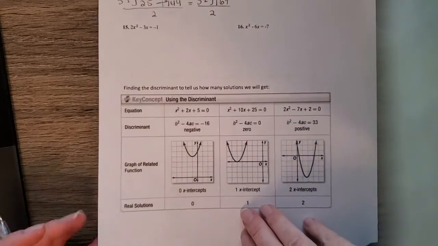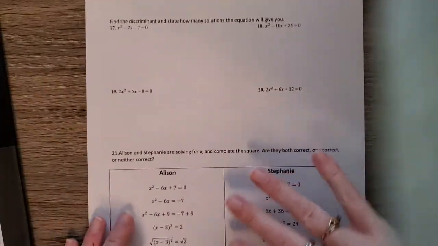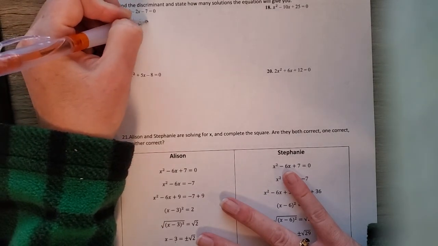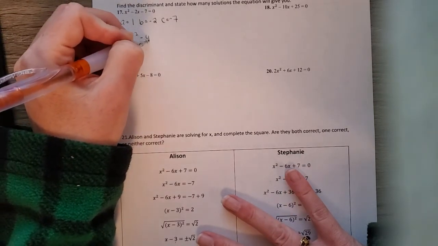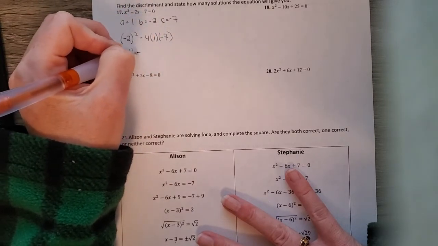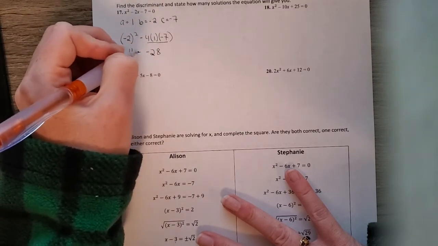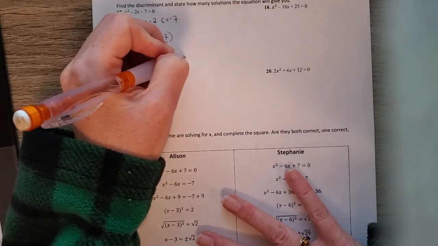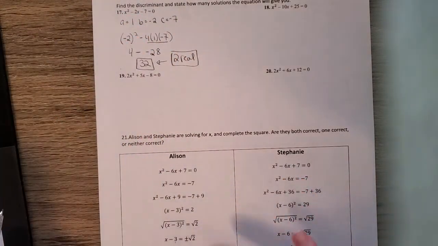And the last section is what we did on the lesson on Monday, which is the discriminant. All the rules are here. So on the back side, it says find the discriminant, state how many solutions you will have. So again, we have to identify A, B, and C. And then we have B squared minus 4 times A times C. So negative 2 squared is 4. And then minus, if I multiply this, I get negative 28. If I then simplify, I'm going to get 4 plus 28, which is 32. And 32 is a positive number, so it has 2 real solutions. And that's my answer, 32, 2 real.